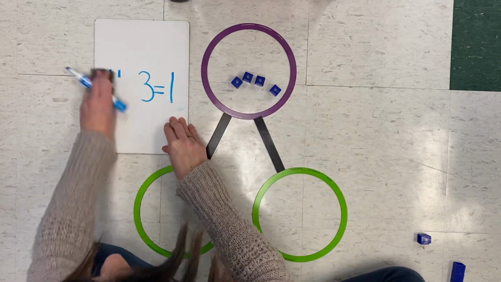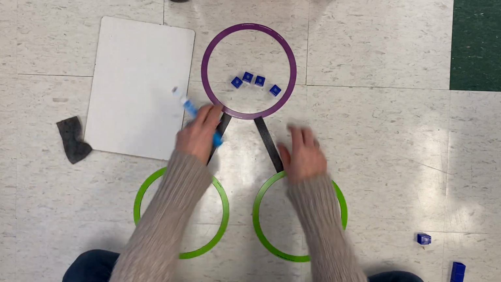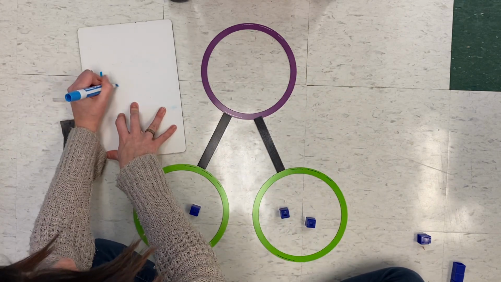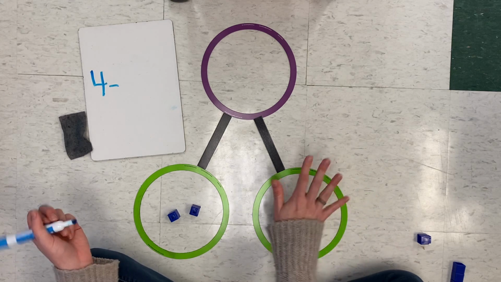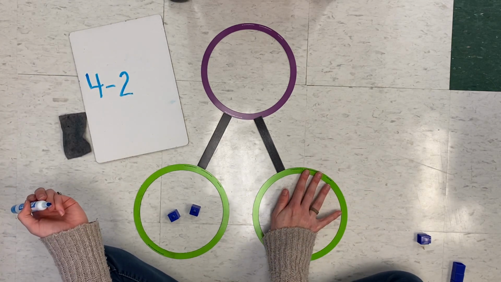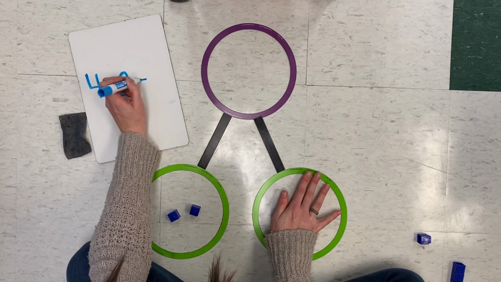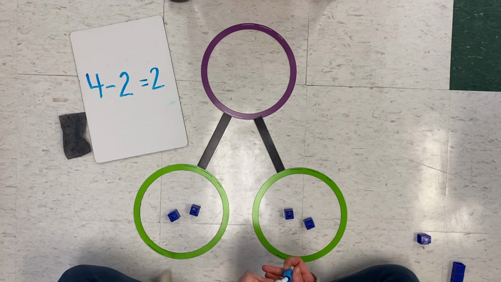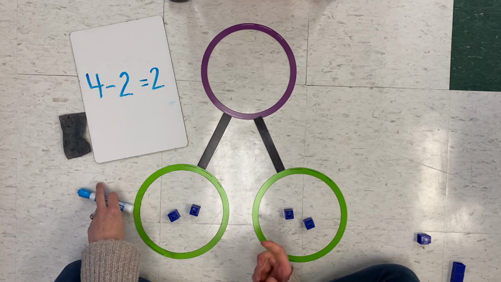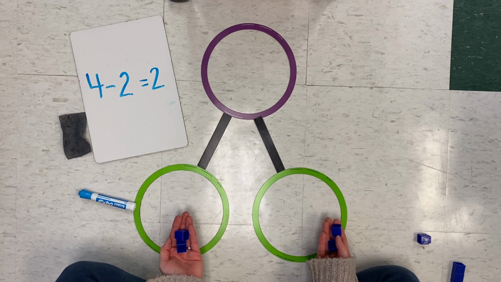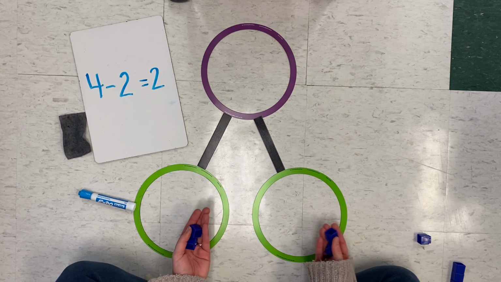Let's try one more. 4 is also made of 2 and 2, right? So we have 4. What happens if I take away a 2 part? What part's left? The other 2. All subtraction is trying to figure out what part would be left. So if you know the different parts to make a number, then subtraction is really easy. You're just trying to find the other part.